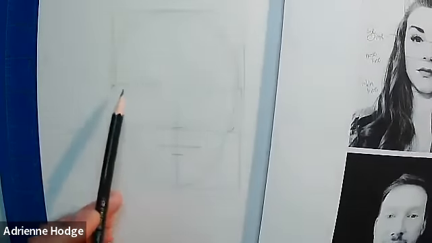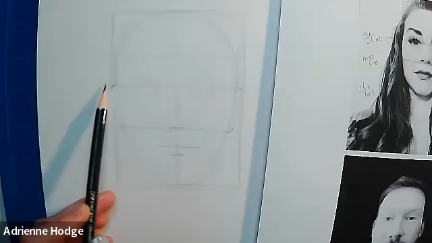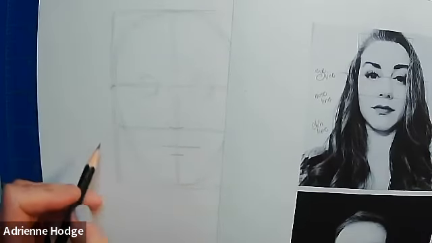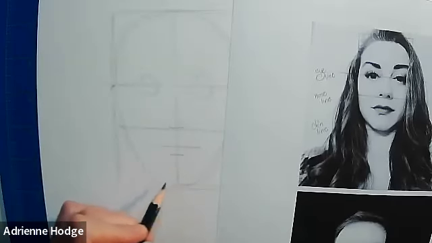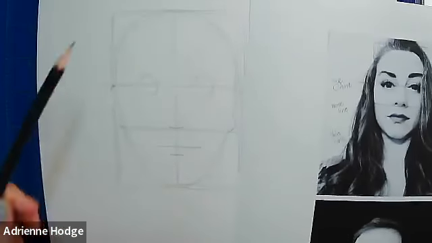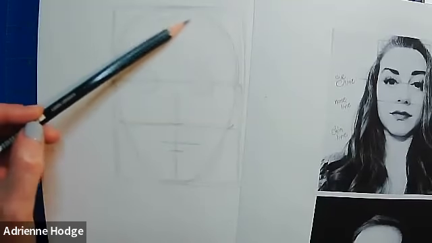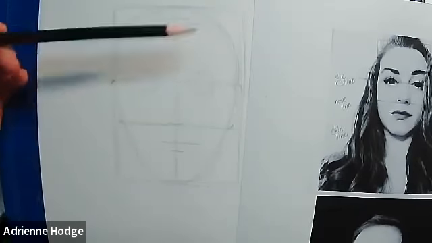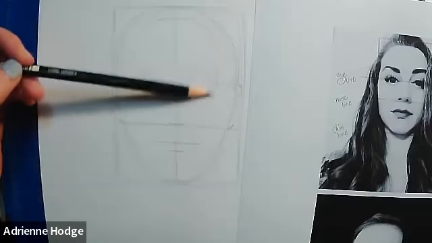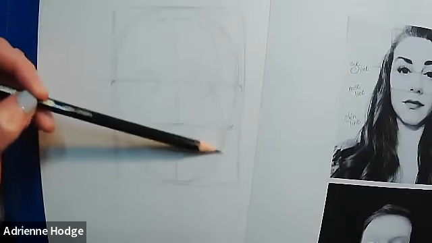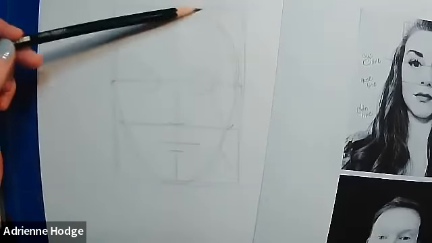Okay. So we've established where Aubrey's eye line is, where her nose line is, where the lip line is, and the chin line. Let's go ahead and just sketch in the hair here just so that we can get a little bit of a frame going. And her hair does kind of come over here and eclipse her face a little bit.